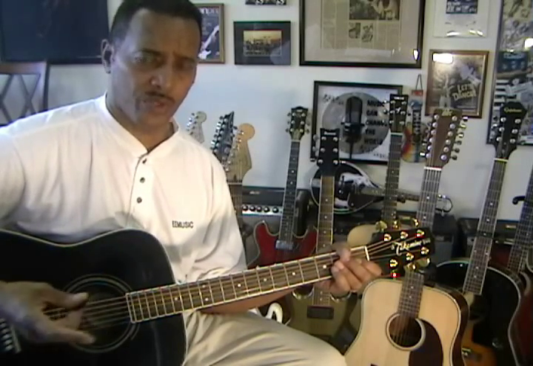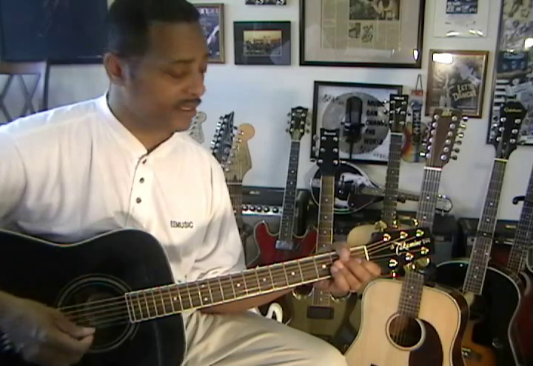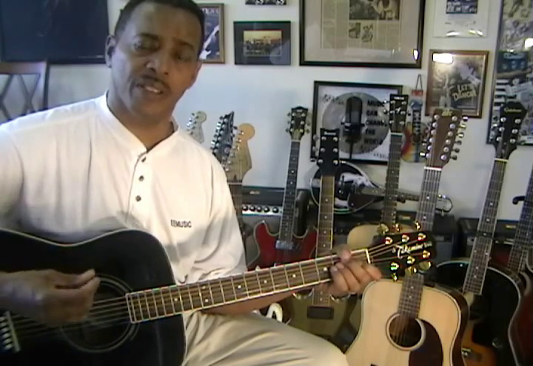Now let's go with up and down on 8th note strums. The 8th note strum will go like this. So that would be counted 1 and 2 and 3 and 4 and 1 and 2 and 3 and 4. So it went down 4 times, up 4 times. 1 and 2 and 3 and 4. So down and up counted out as one beat.